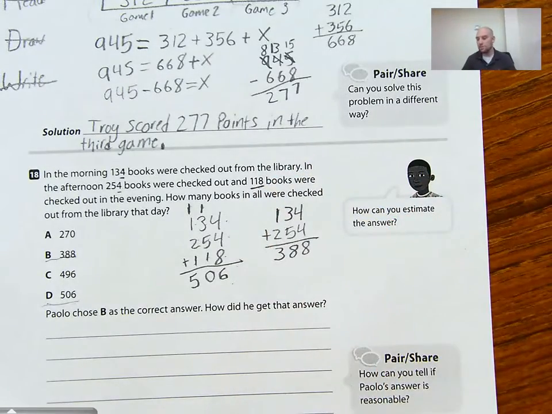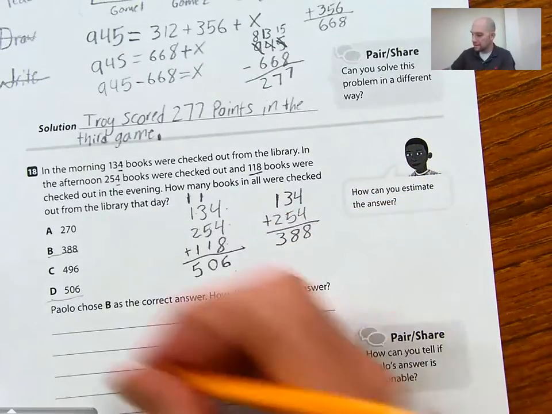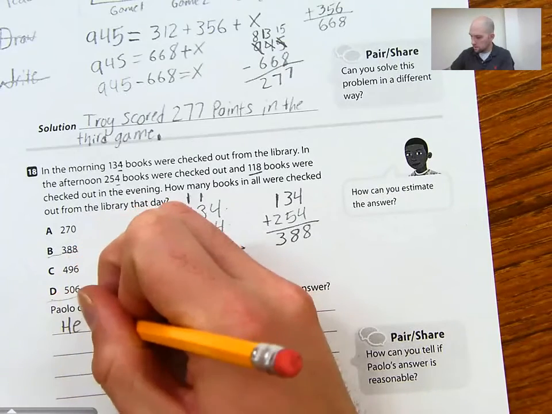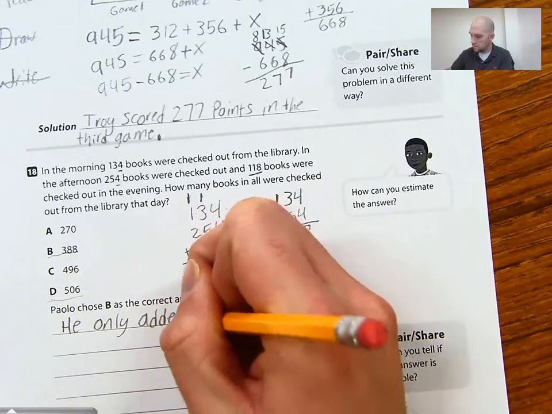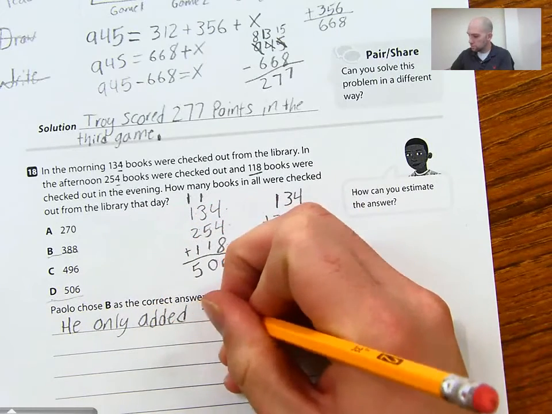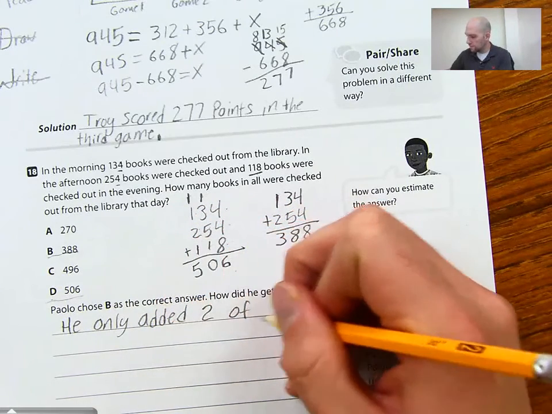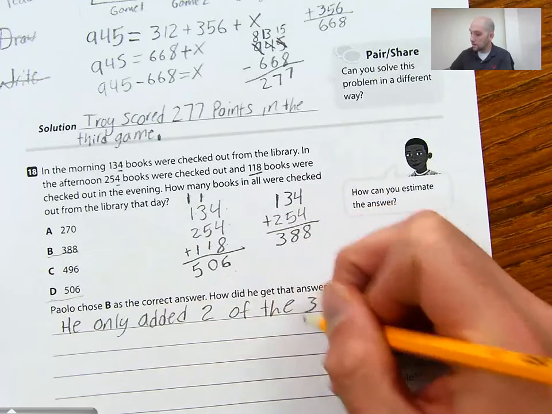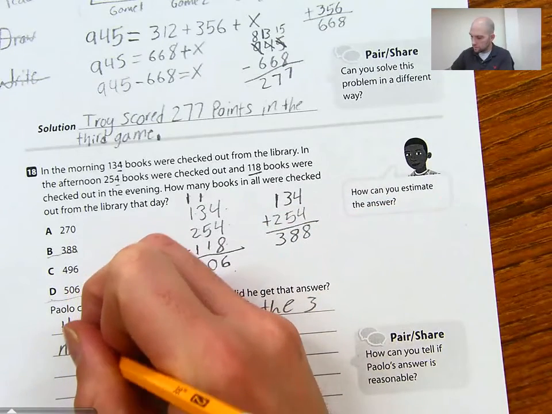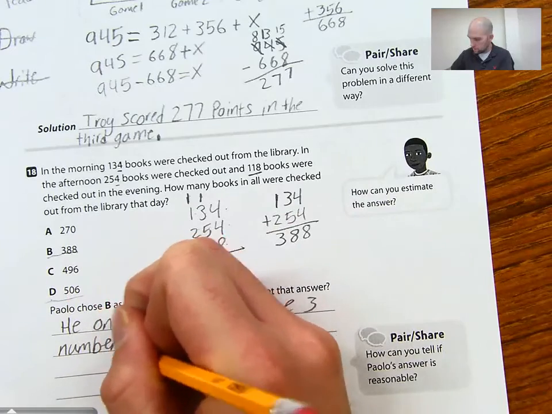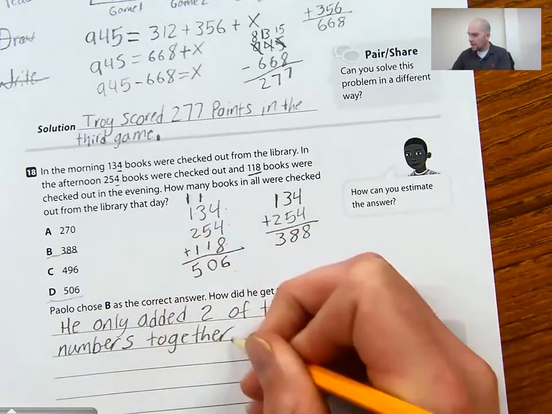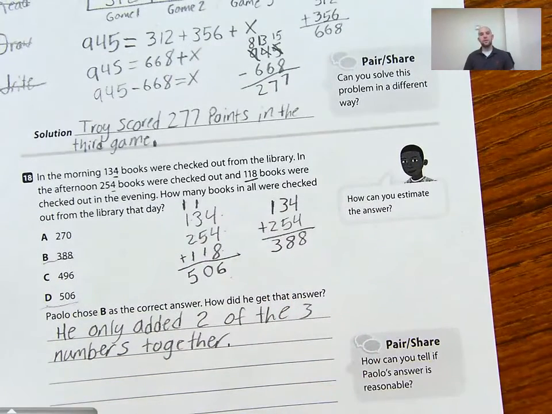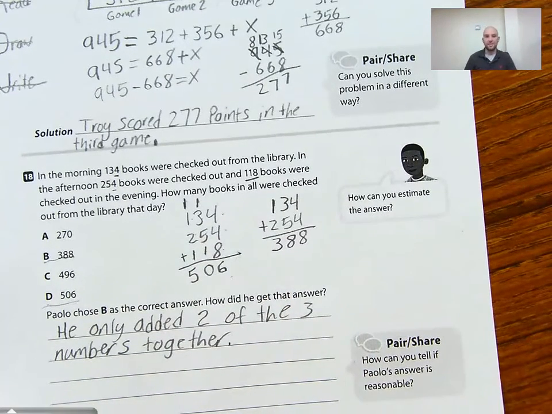So I would think that if he got that, he only added 2 of the 3 numbers together, and he only added them most likely because he didn't read the problem fully.